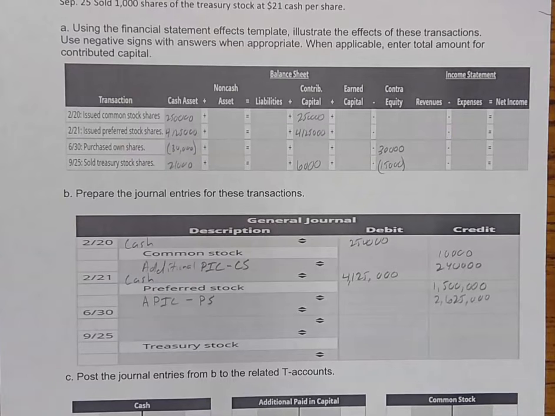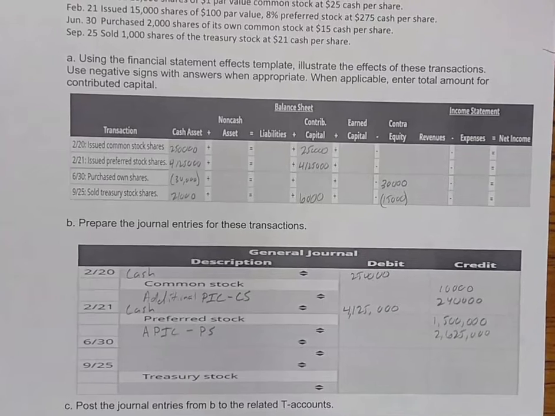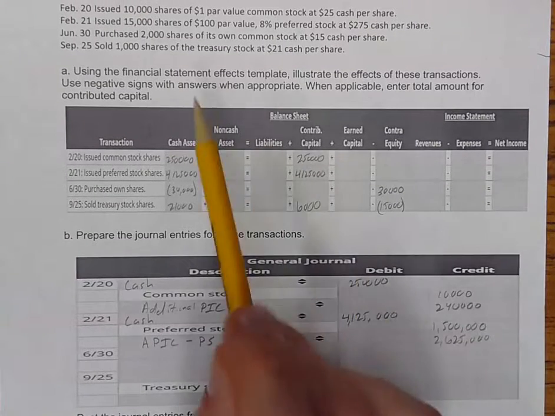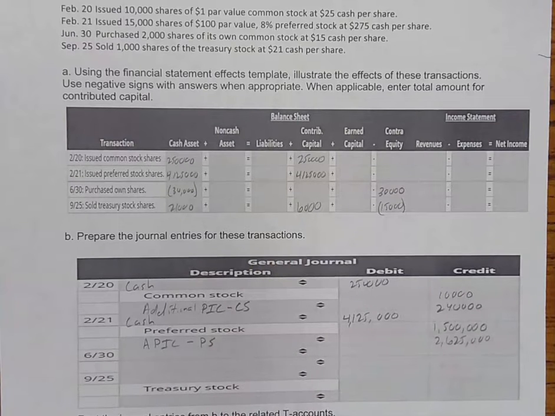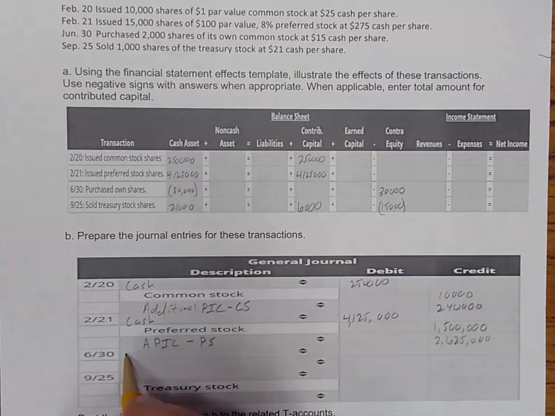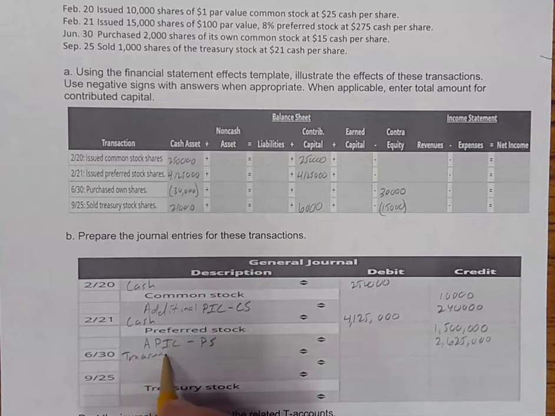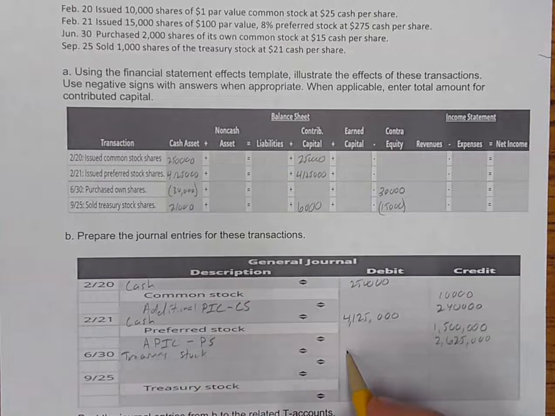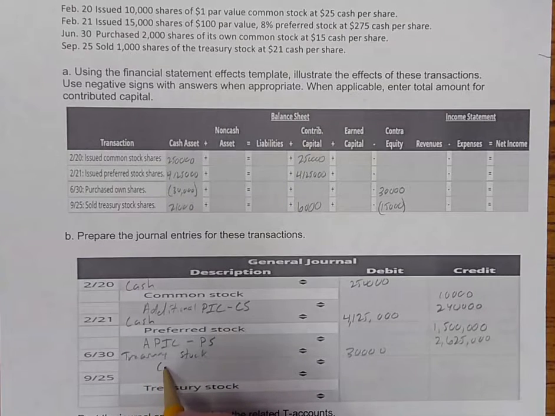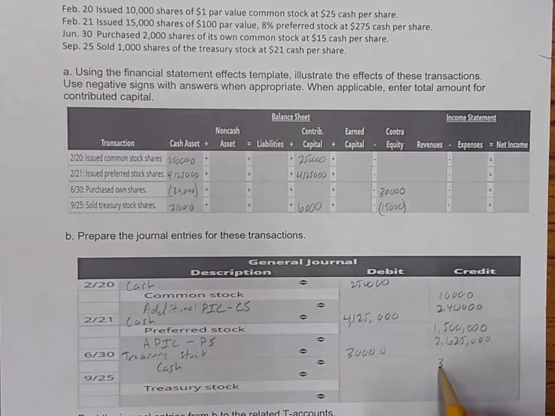All right, and then on 6/30, let's see here, this was the one where we purchased 2,000 shares of our own stock for $15 per share. So treasury stock is going to be our debit, and that's going to be $30,000. We now have $30,000 in the contra equity account, treasury stock, and our credit is going to be cash for the same $30,000, and that's all we have to do.